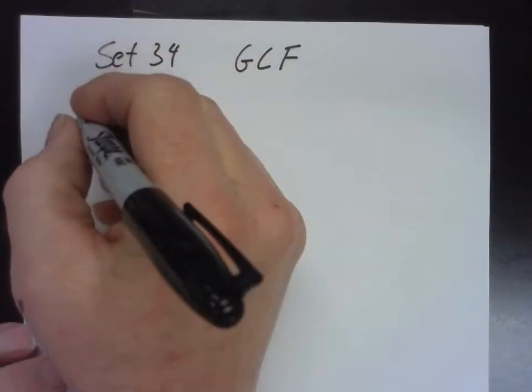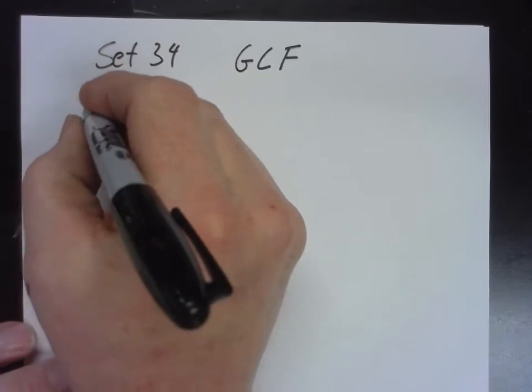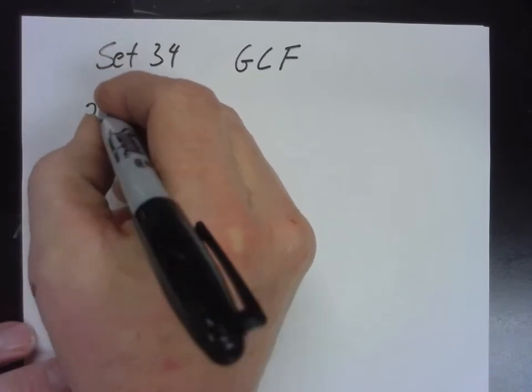That is a fantastic question. Ask it again. What does GCF mean? Oh, you guys have heard of it before. I think maybe you talked about it when you learned how to simplify fractions.